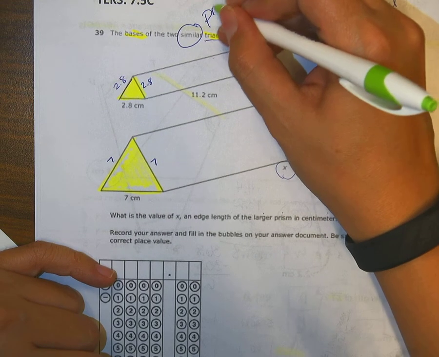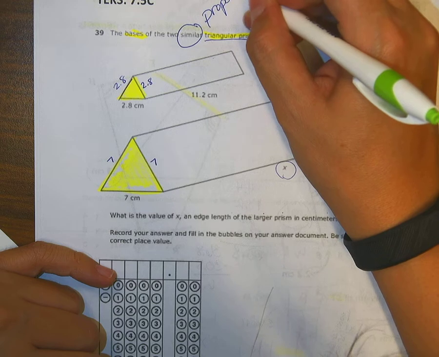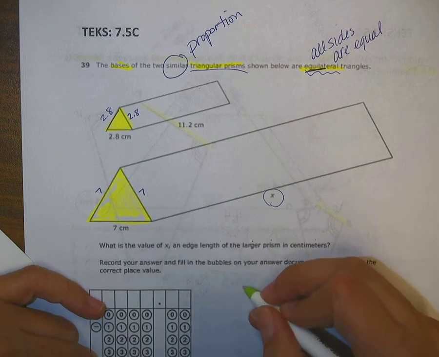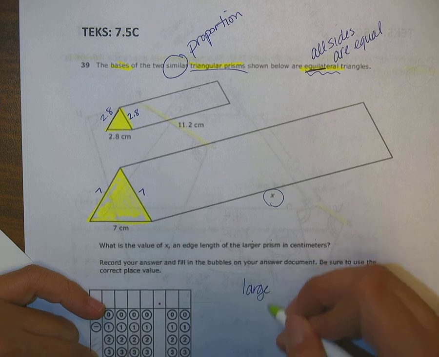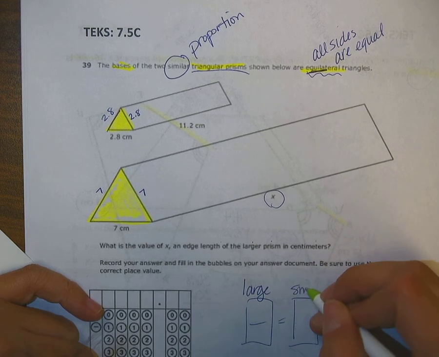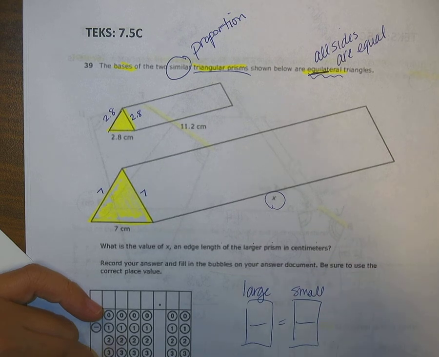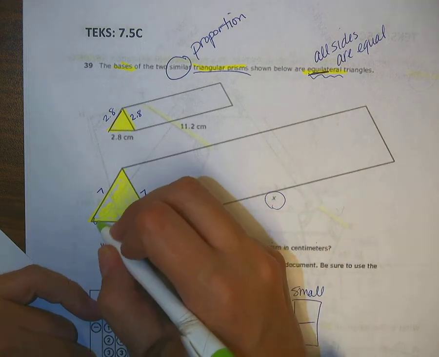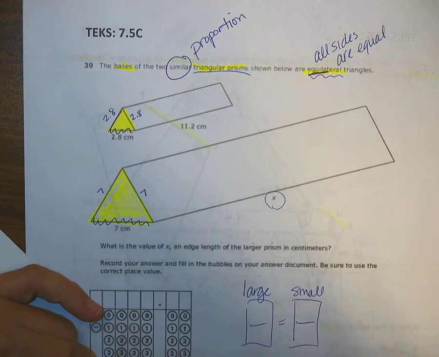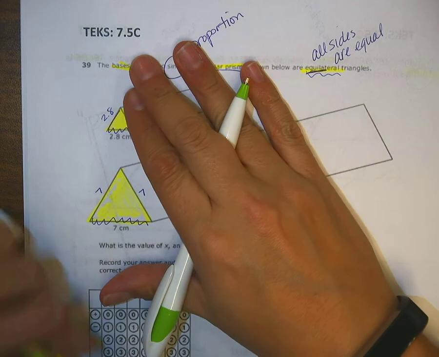We need to think proportion. So I'll do large ratio equal to the small shaped ratio. And then I guess I could color code. We'll do that because that corresponds. That's the base of your triangles.